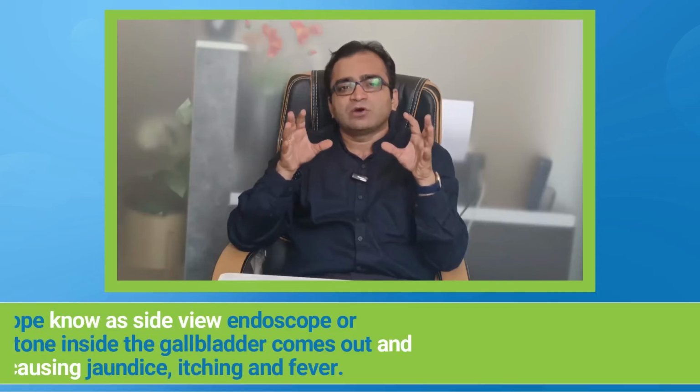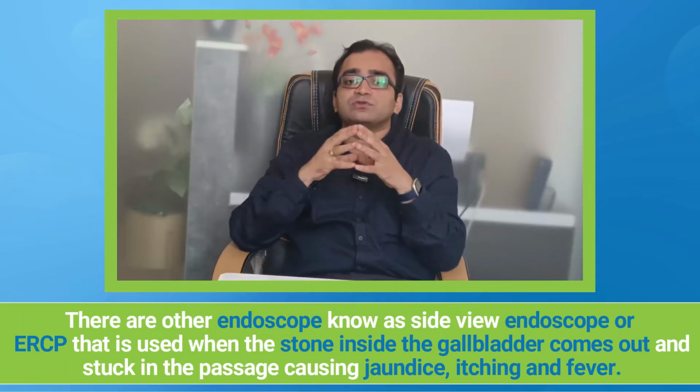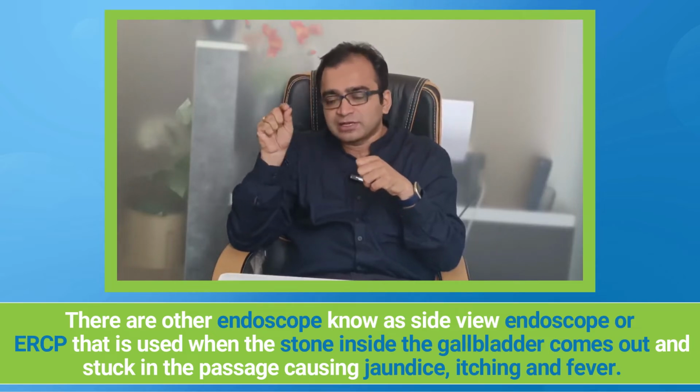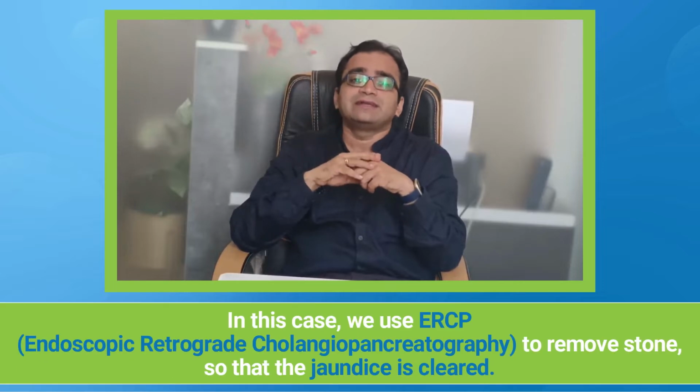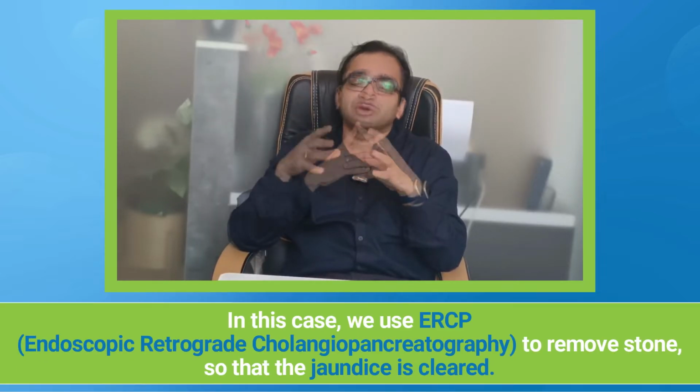So basically these are the general endoscopes. There is also something called a side view endoscope or ERCP, which is used when a stone from the gallbladder has come out and is stuck inside the passage, causing jaundice and itching and fever. In that case, we use an ERCP to remove that particular stone so that the jaundice is cleared.